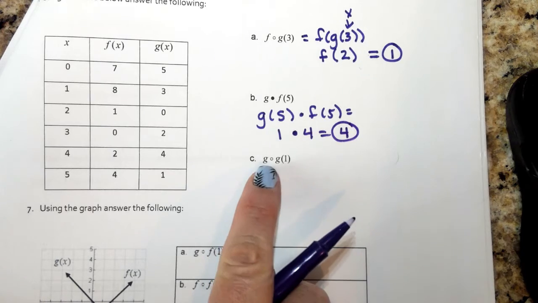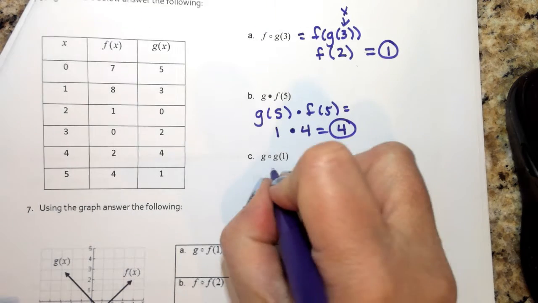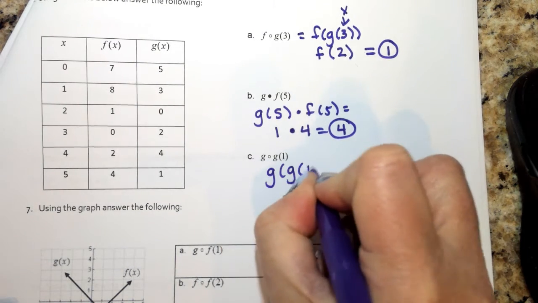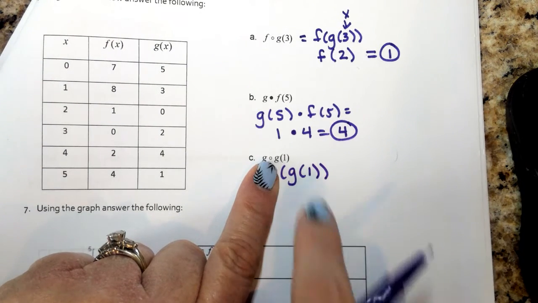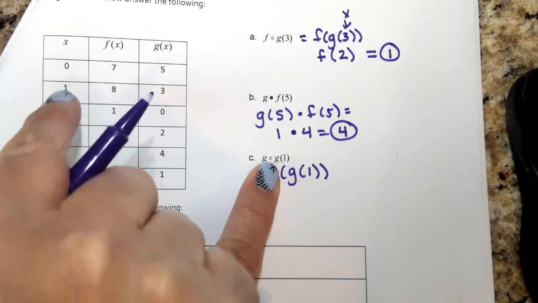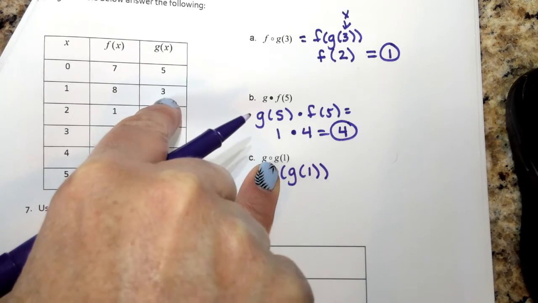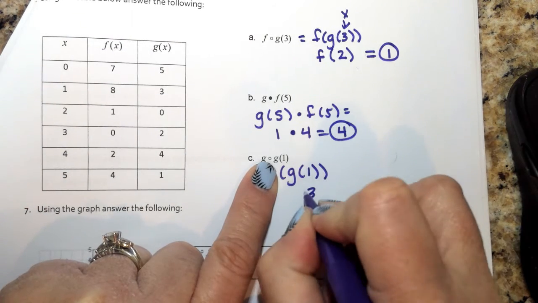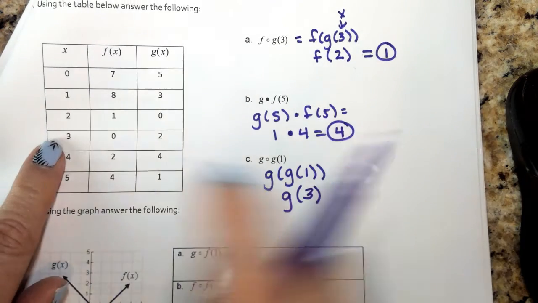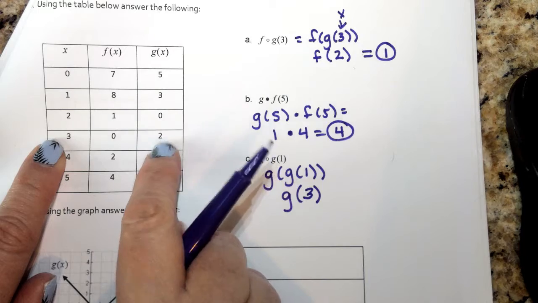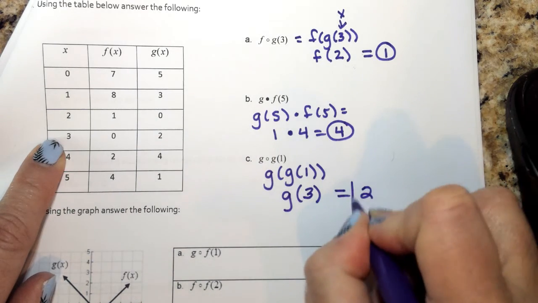Again, just like in part A, you have the open circle. So this is my composition. With composition, you always work inside out. So g of 1. When x equals 1, on function g, the output is 3. Now look on the outside. I have g of 3. So when x equals 3, the output for function g is a 2.